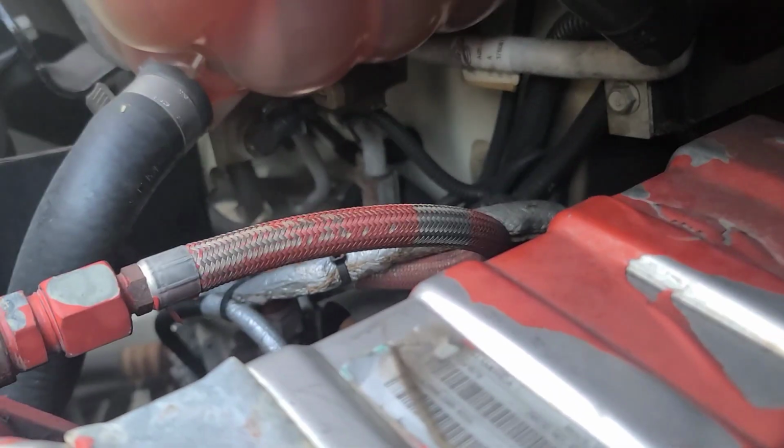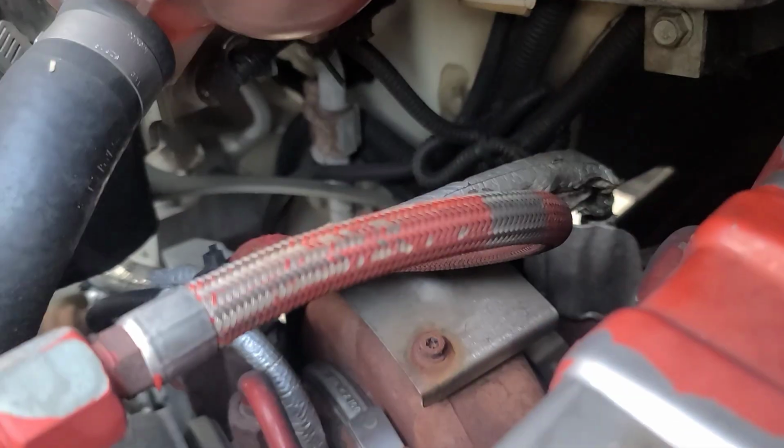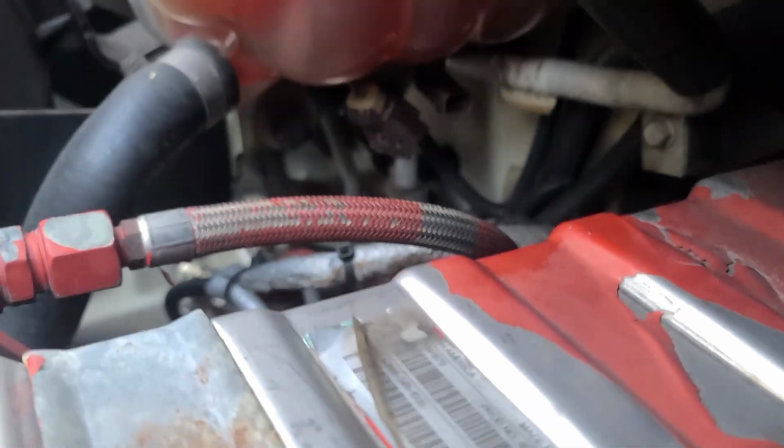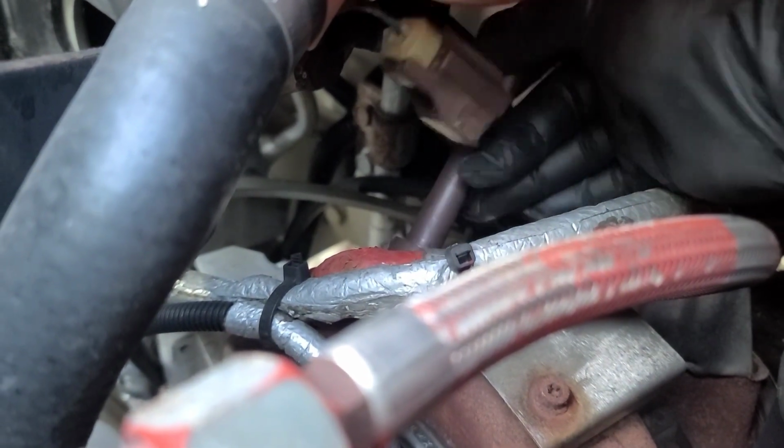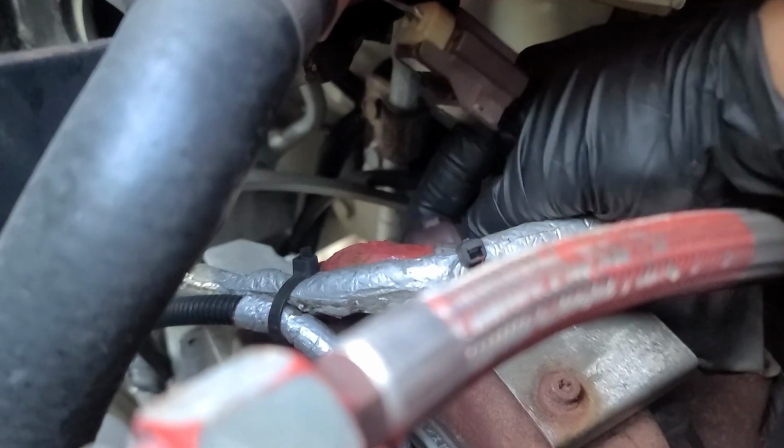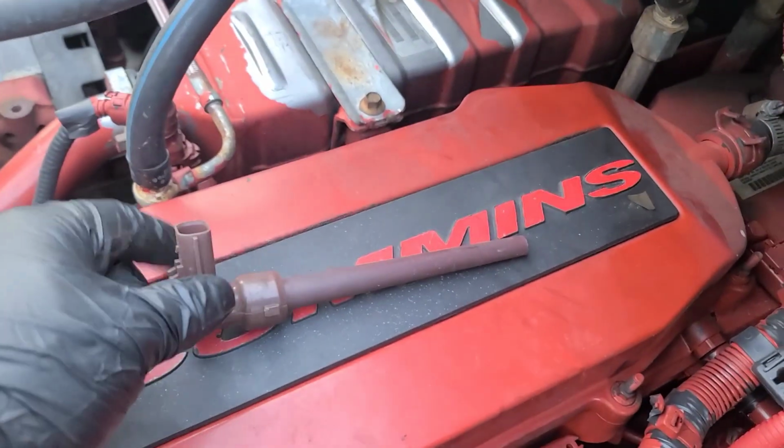Okay, so the first thing we're gonna do is remove the sensor. So the first thing we're gonna do is unplug the sensor. Okay, and the sensor, just give it a little bit turn to the driver's side and pull down. Okay, so here you go. So that's the sensor right here.